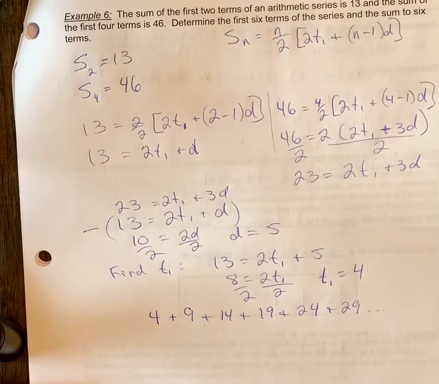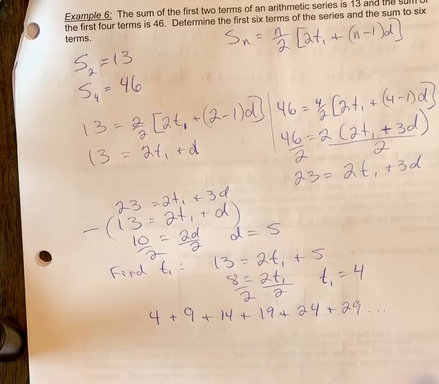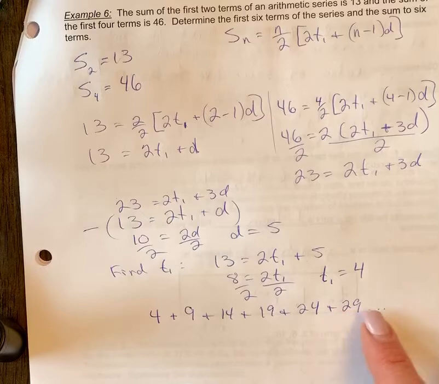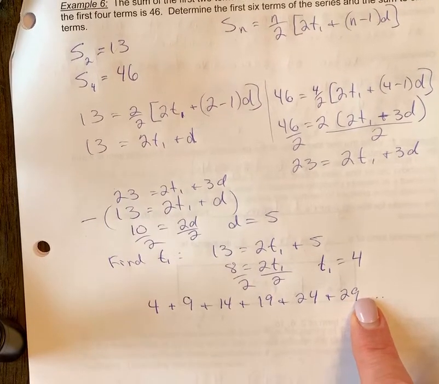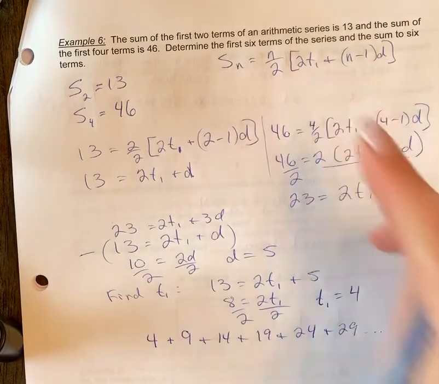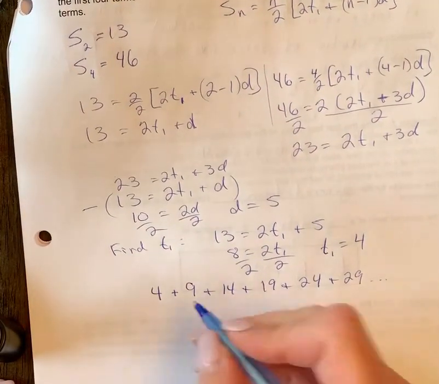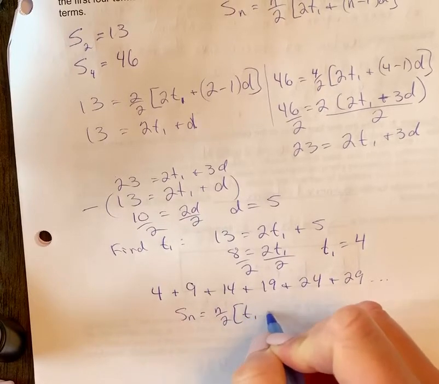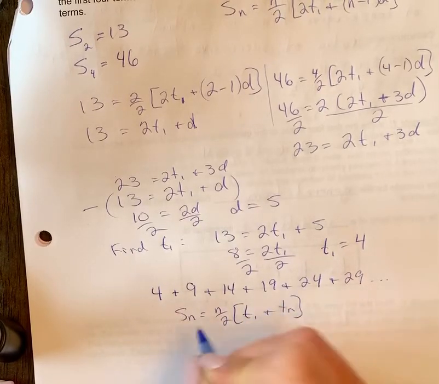Now the sum to the 6 terms, I realize I could just add these up, but we want to use a formula to see what that would be. So we're going to use our Sn formula. Since I wrote this series out, I do know my last term, so I'm going to use that formula. If not, I can use this formula as well. Had I not written this out, I would have used this formula. So we're going to write down our formula with the final term. Since I know it, it's easier to use.